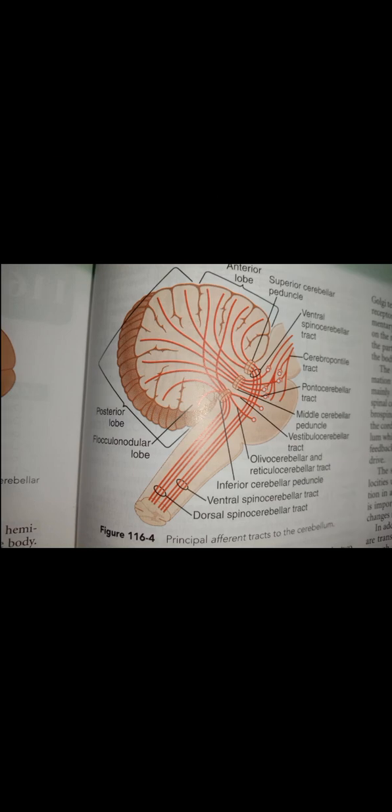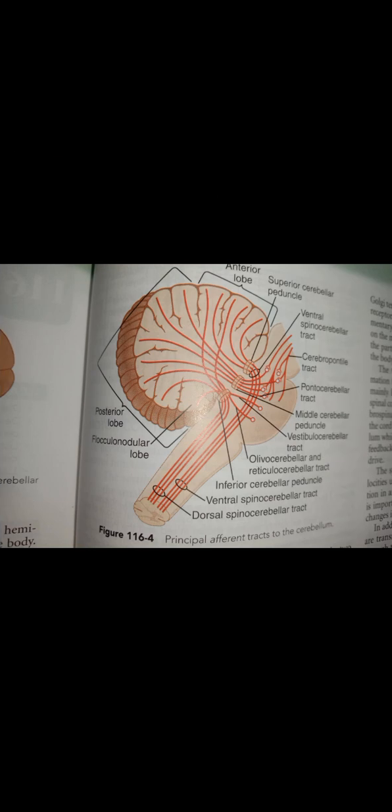Before learning about that, let's look at this picture. Principal afferent tracts to the cerebellum.